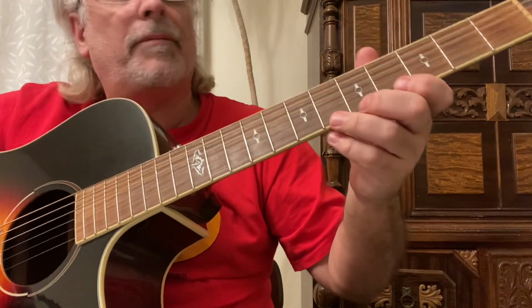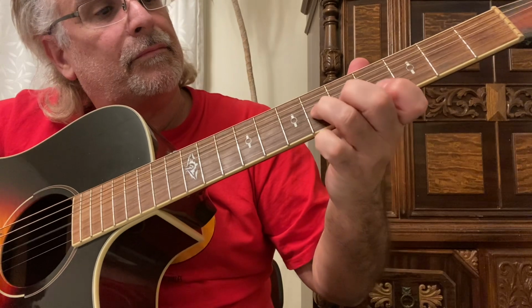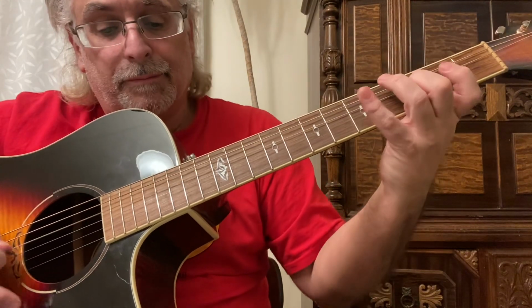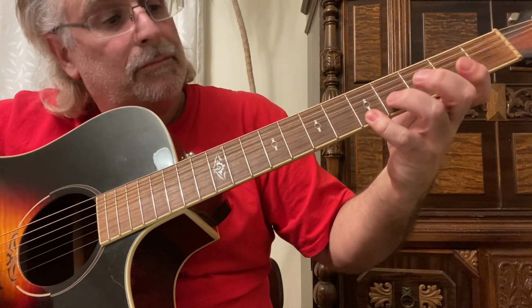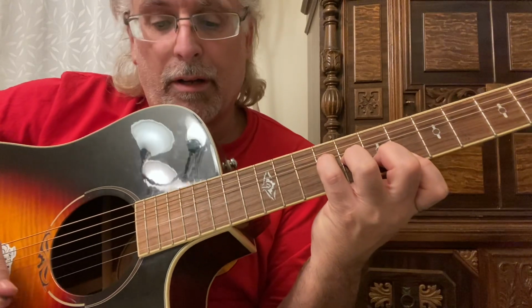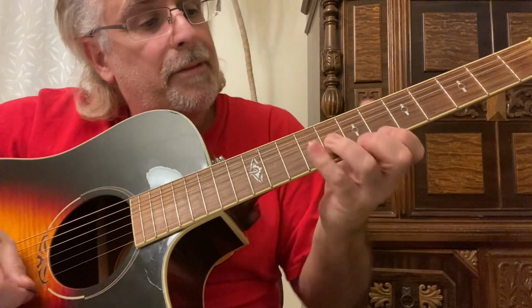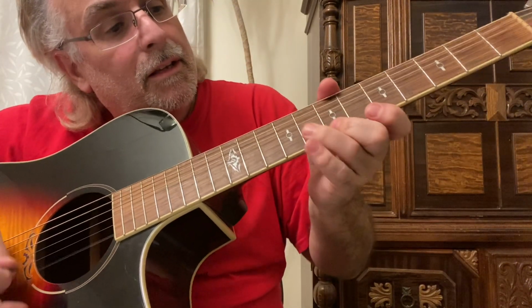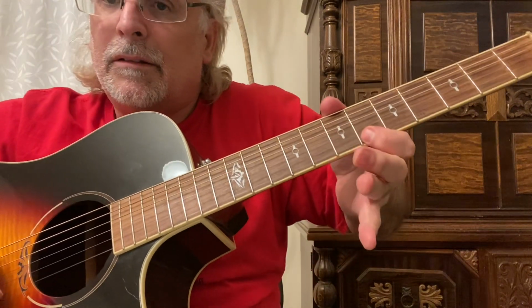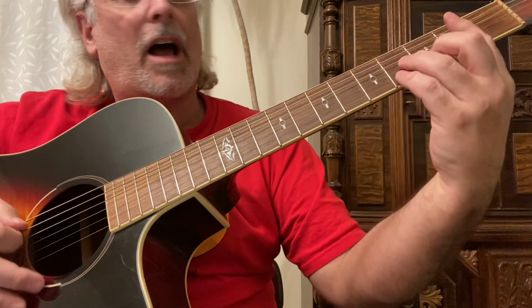Plus this little run. And this arpeggio is great too. And then if you played that chord, you could play. So you got a lot of different options you can play.